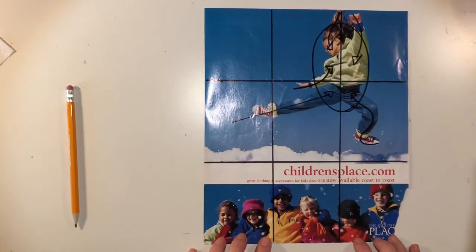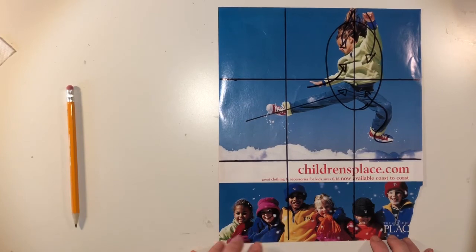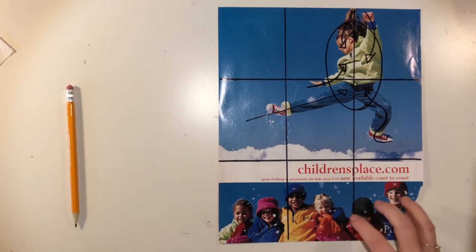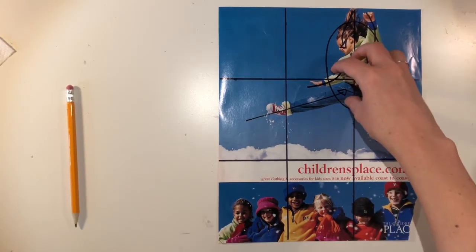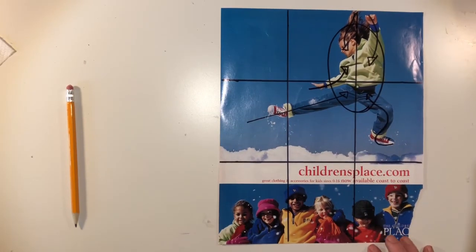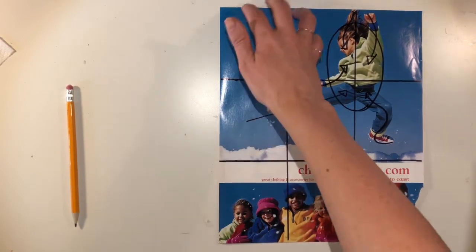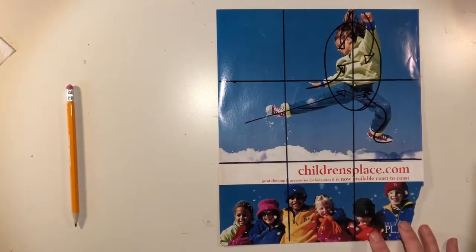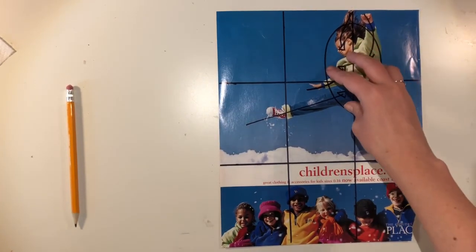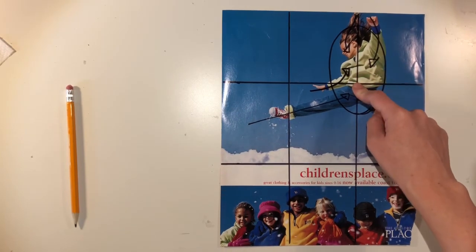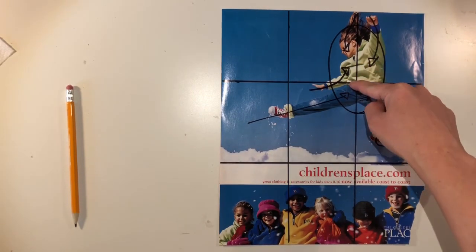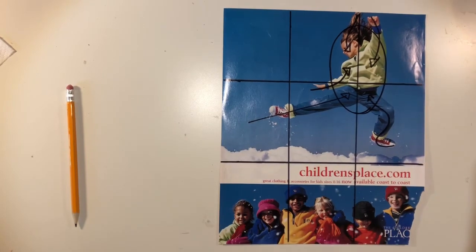This is a magazine advertisement that I found for Children's Place. And when I apply the rule of thirds to this one, obviously this little kid is our main focal point. And the thing about this is they've left so much great open blank space around this little kid that it's obvious that she's the focal point on the rule of thirds in the upper right hand intersection point.